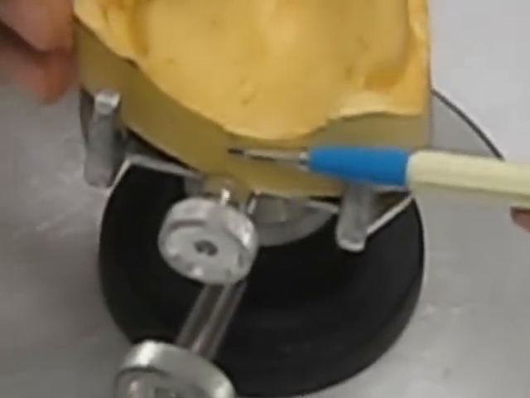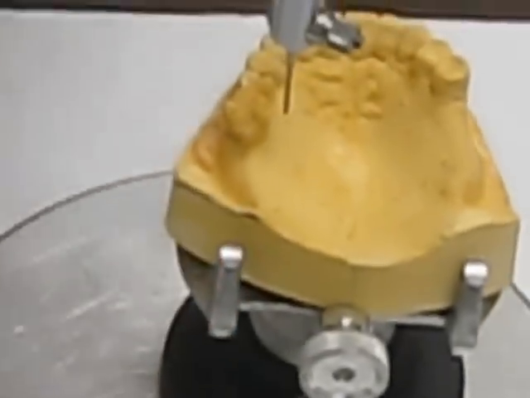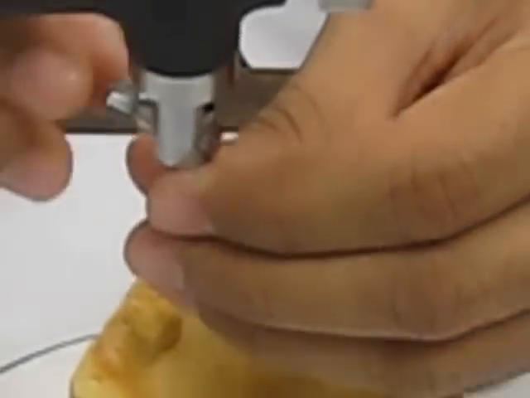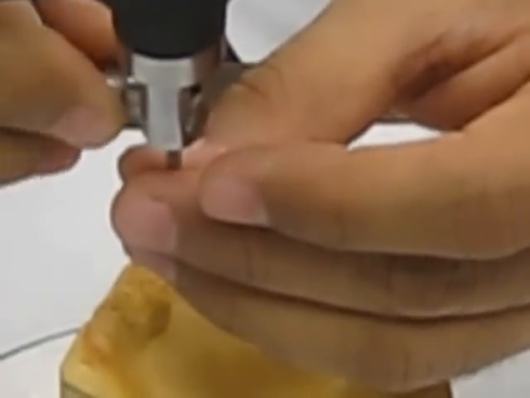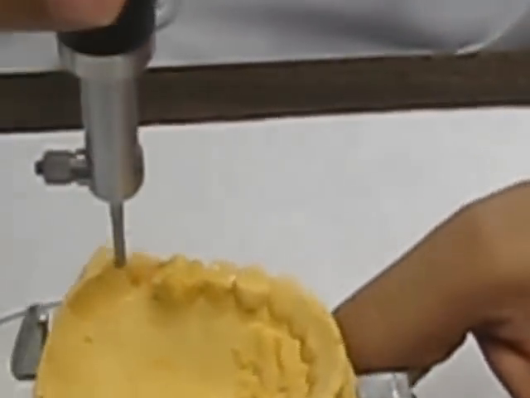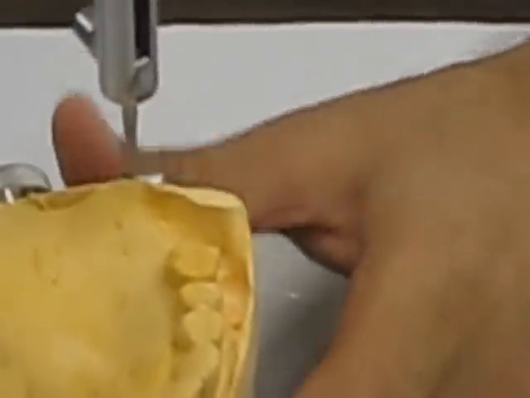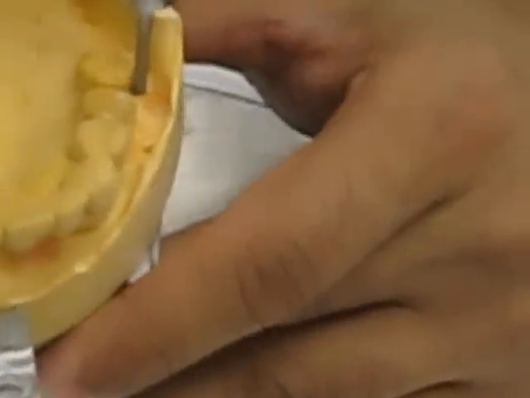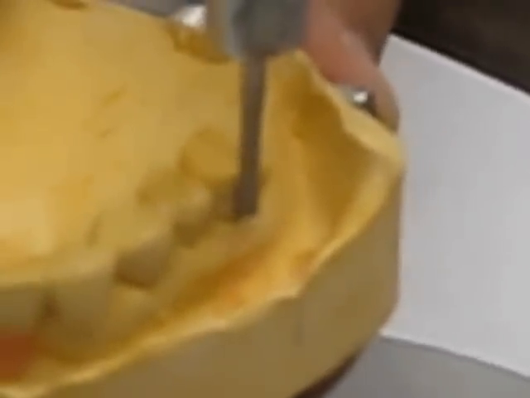Now we are going to use the undercut gauge. However, there are different sizes available. We are going to use the 0.01 inch undercut gauge. It helps to determine the undercut for retention. We will mark the undercut with a blue dot.